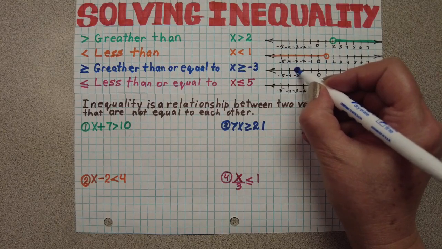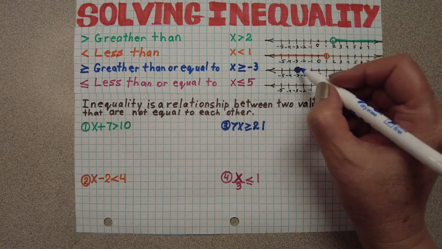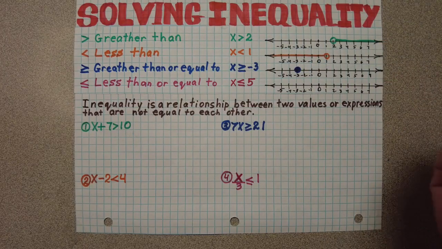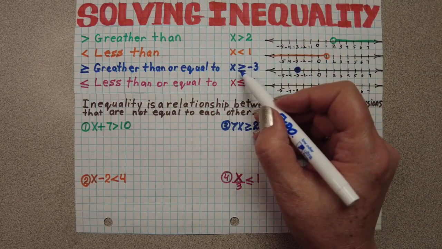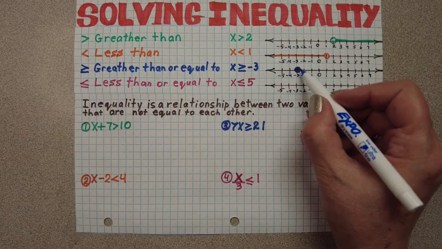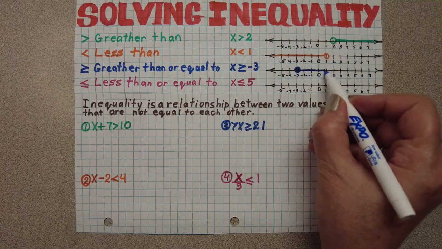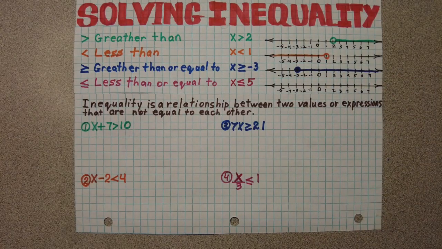That's why we close the dot; we bubble it in a different way. So all numbers greater than or equal to negative 3, including negative 3 and all numbers to the right, can be correct answers.